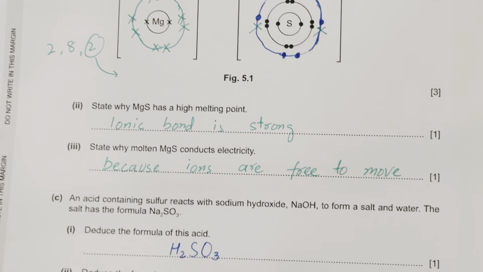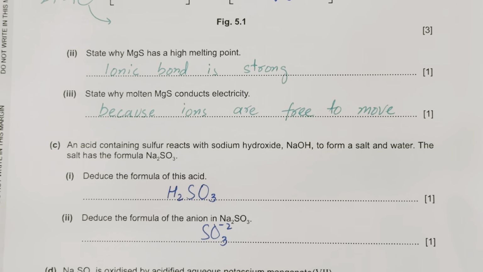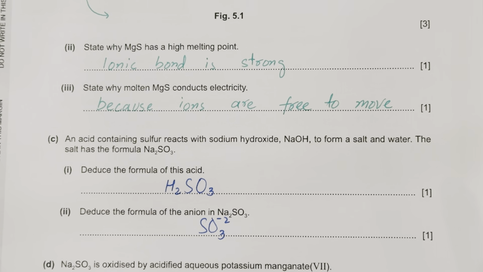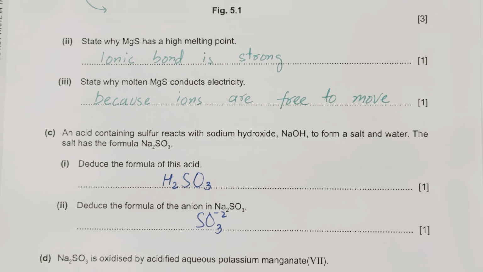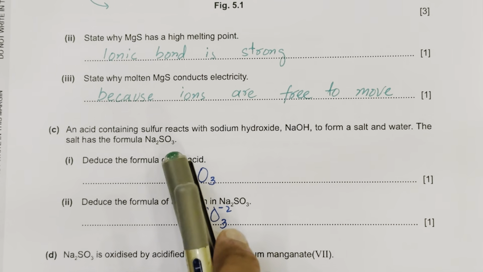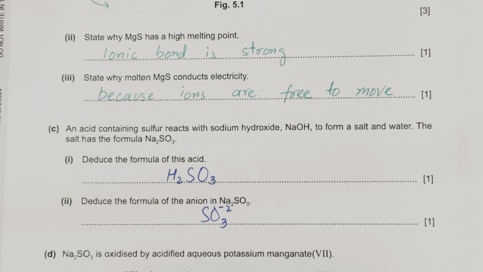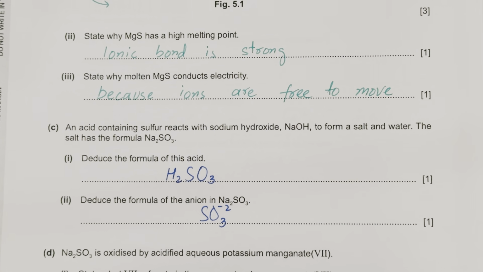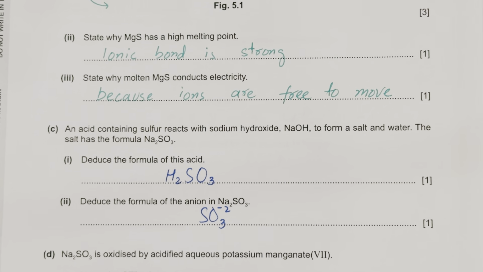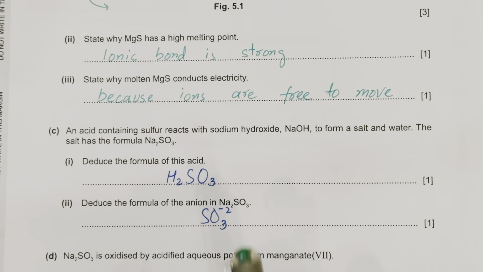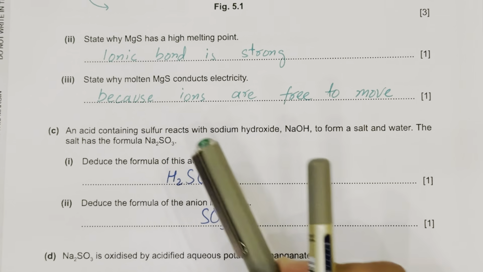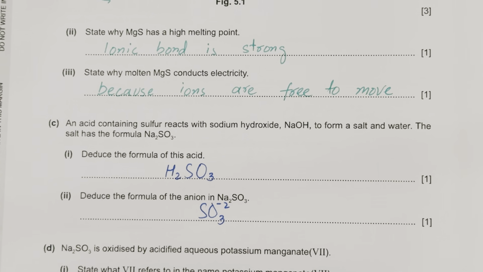Moving to part C. Part C is that an acid containing sulfur reacts with sodium hydroxide NaOH to form a salt and water. The salt has the formula of Na2SO3, not Na2SO4. So you are going to deduce the formula of the acid, that should be equal to H2SO3. Do not make the mistake by writing H2SO4 because it clearly shows it is SO3, so you're going to write H2SO3.